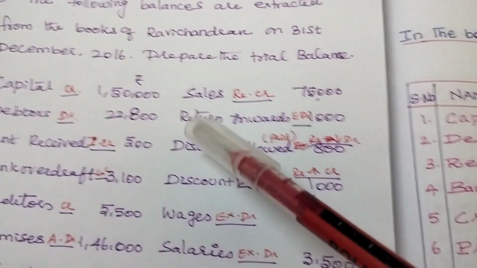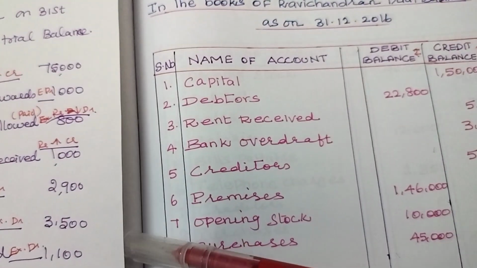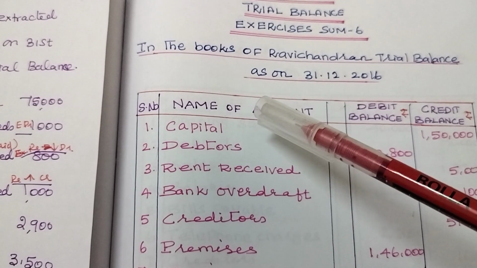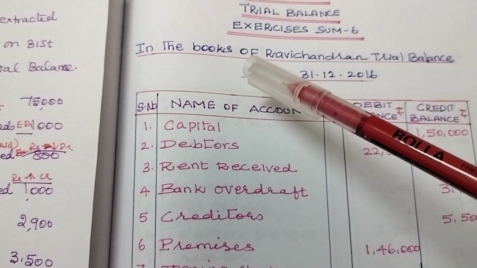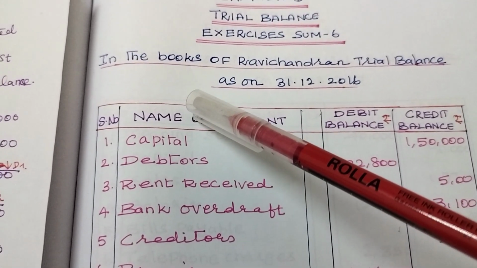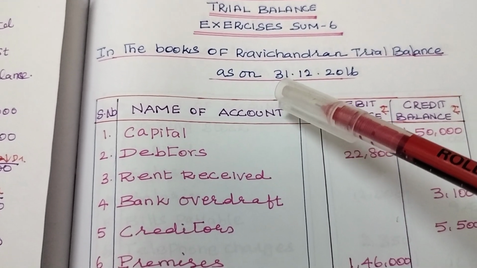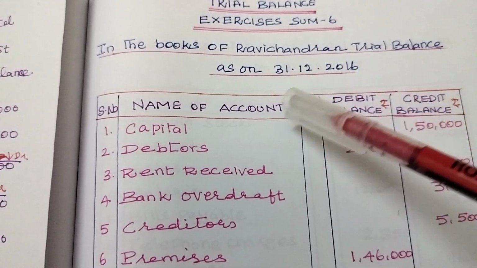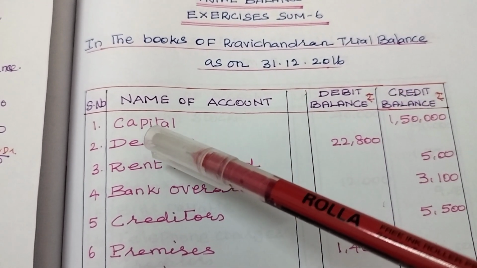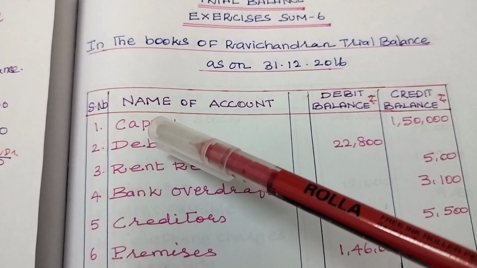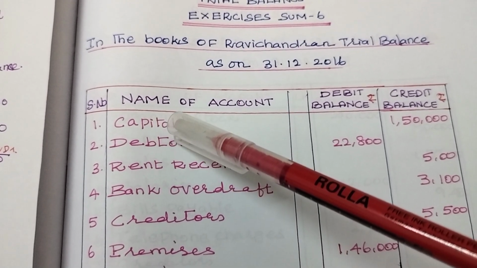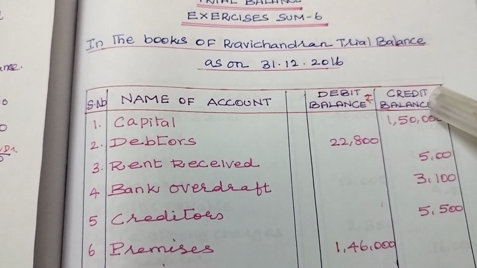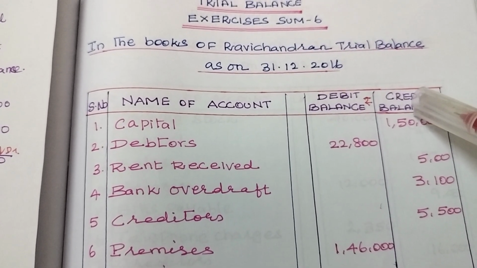Capital is always credit. So before we prepare the trial balance, we need to prepare the title and format of the trial balance. The title is: In the books of Ravichandran, trial balance as on 31/12/2016. That means 12 means December. The trial balance format contains 5 columns: serial number, name of the account, debit balance rupees, credit balance rupees. We prepared the format of the trial balance.